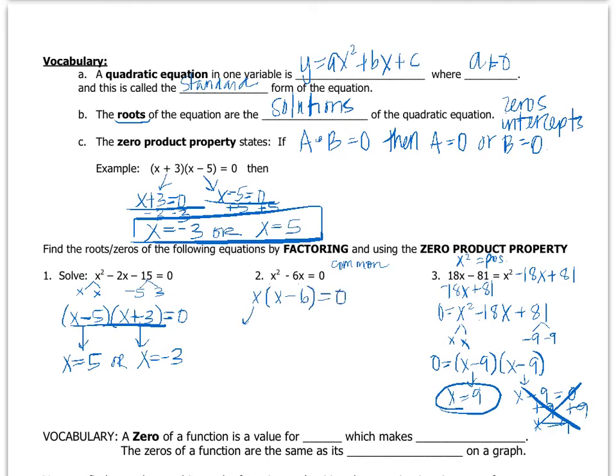What I'm going to do then is set the first x equal to 0, and there's no solving, so that's my solution there. And the second one, I'm going to set equal to 0, and I solve to get that x equals 6. So I have my 2 solutions, x equals 0 or x equals 6. Okay, so as you're going through, this is kind of the idea.